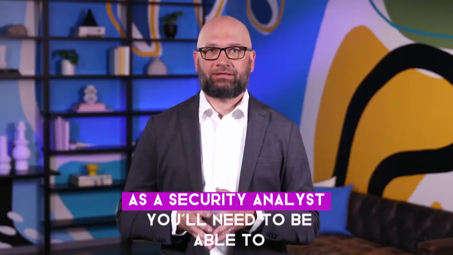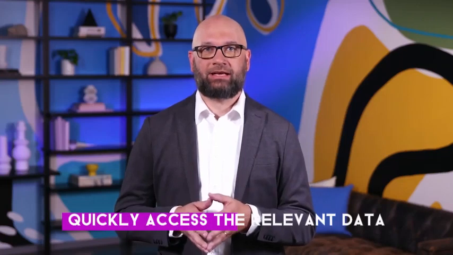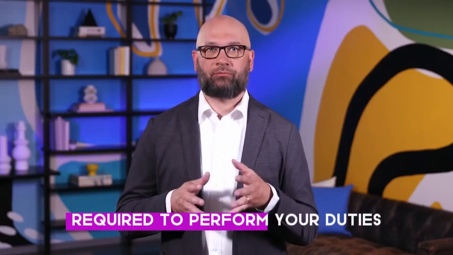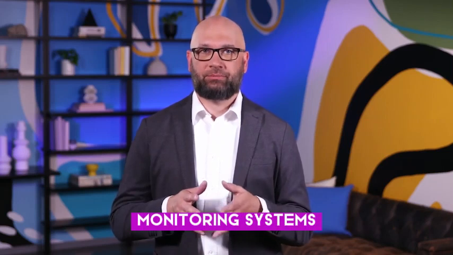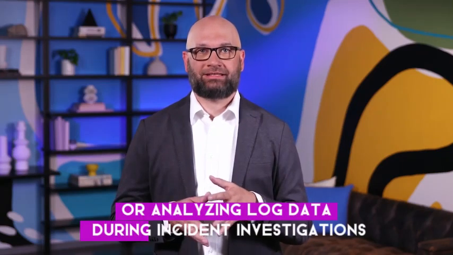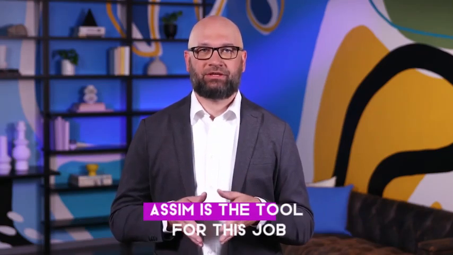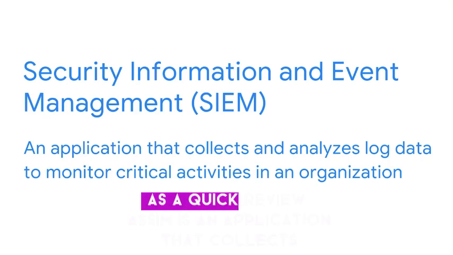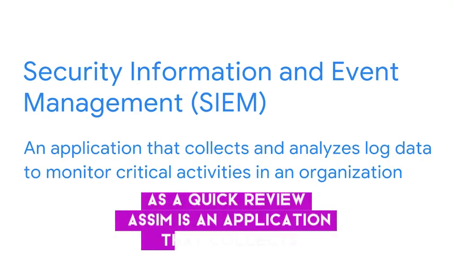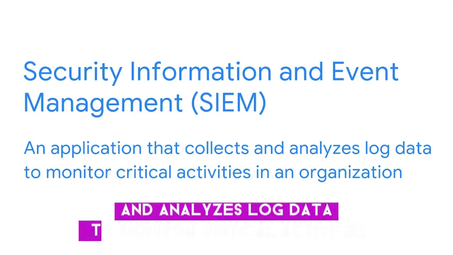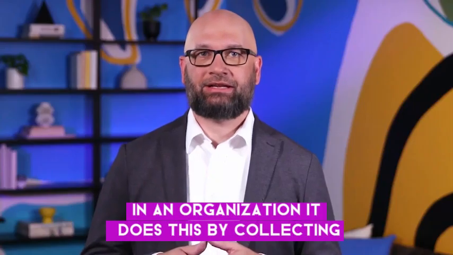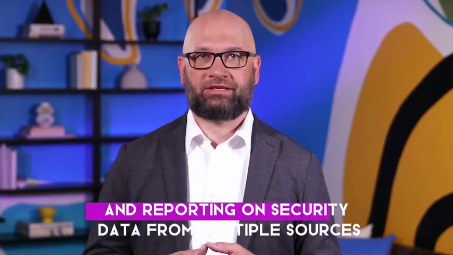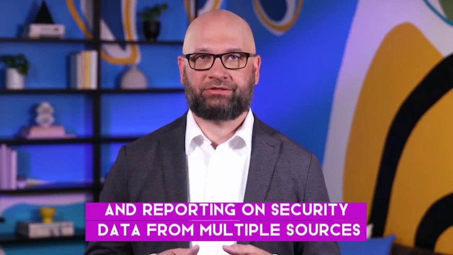As a security analyst, you'll need to be able to quickly access the relevant data required to perform your duties. Whether it's triaging alerts, monitoring systems, or analyzing log data during incident investigations, a SIEM is the tool for this job. As a quick review, a SIEM is an application that collects and analyzes log data to monitor critical activities in an organization. It does this by collecting, analyzing, and reporting on security data from multiple sources.